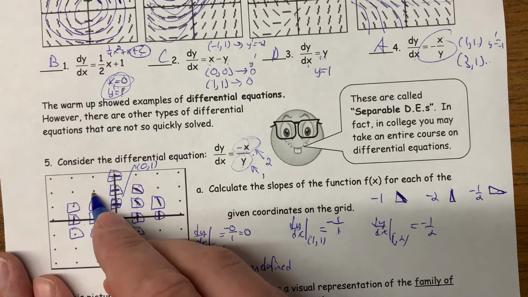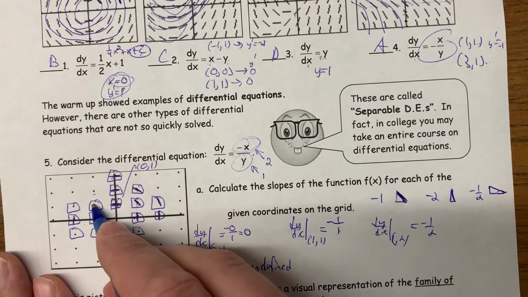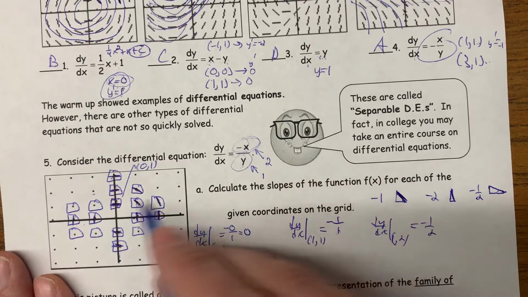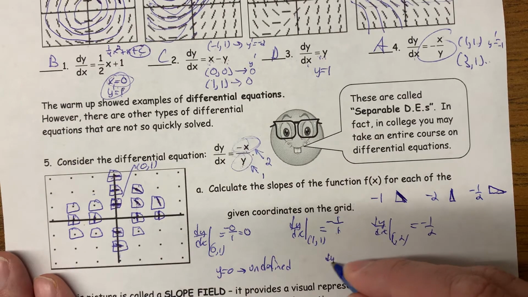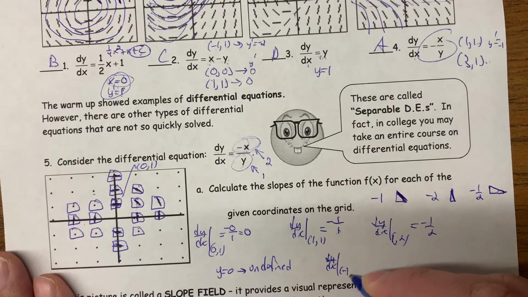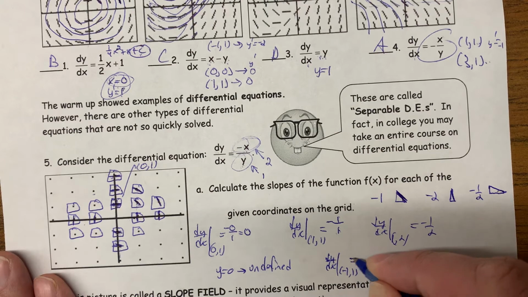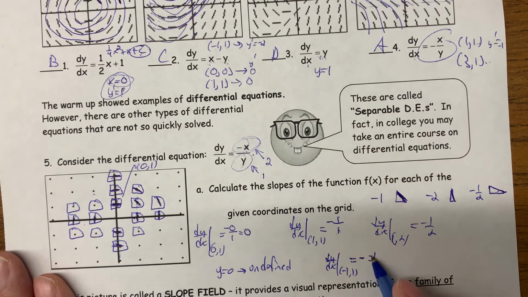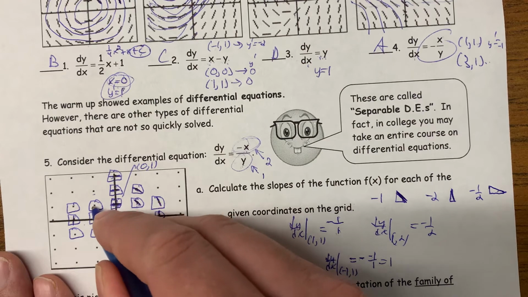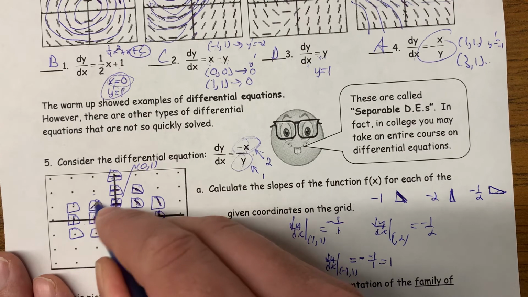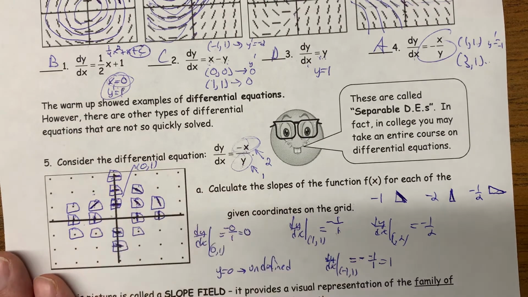All right, how about over here? What about at the point (-1, 1)? When you put in negative 1, 1, what is the slope? When x is negative 1 and y is 1, dy/dx at (-1, 1), the slope is negative of negative 1 over 1. Negative of a negative is positive, so we end up with positive 1. So at the point (-1, 1), the slope is positive 1. So the slope needs to be increasing at exactly a 45-degree angle.